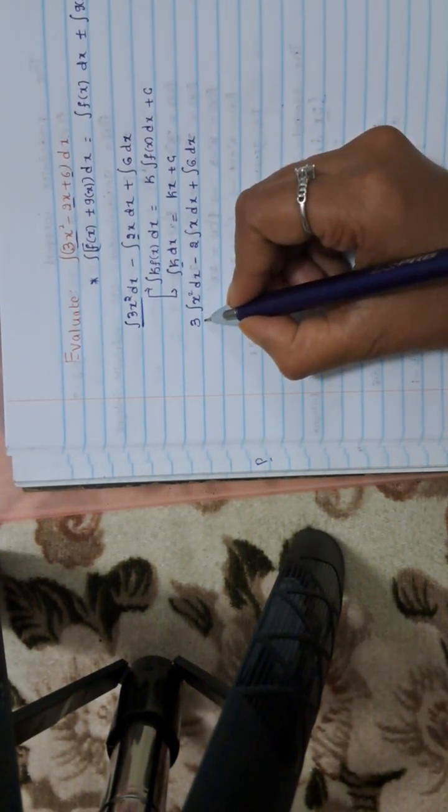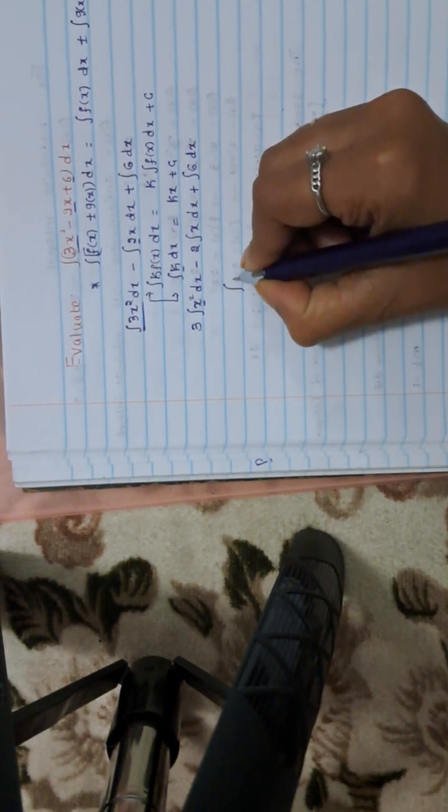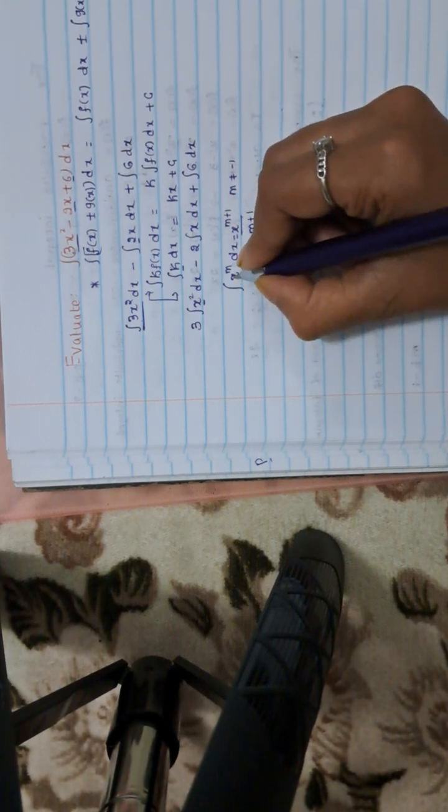Now, if you observe carefully, this is x to the power something. Here also it is x to the power something. So we know there is a formula which we have discussed: the integration of x to the power m dx, if m is not equal to -1, is equal to x to the power m plus 1 over m plus 1. So this is the formula. Now I'm going to apply this formula. In this case my m is 2, and in this case x to the power 1 means my m is 1 here.